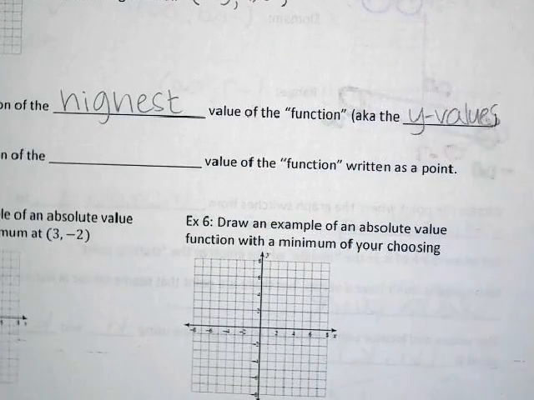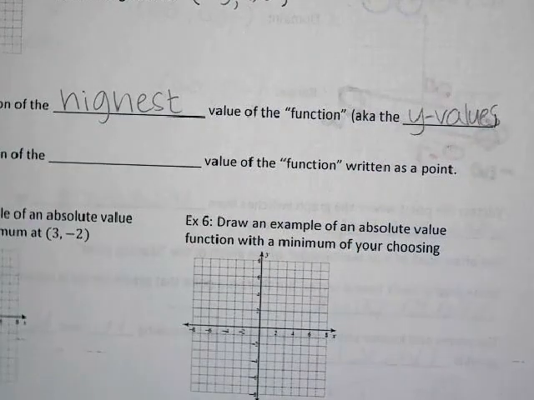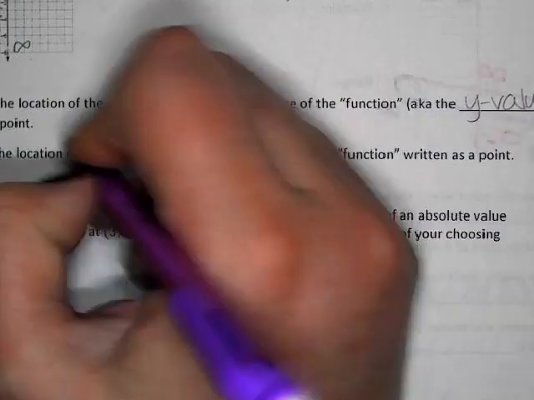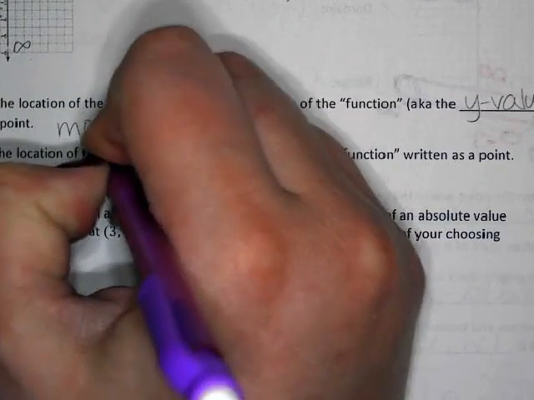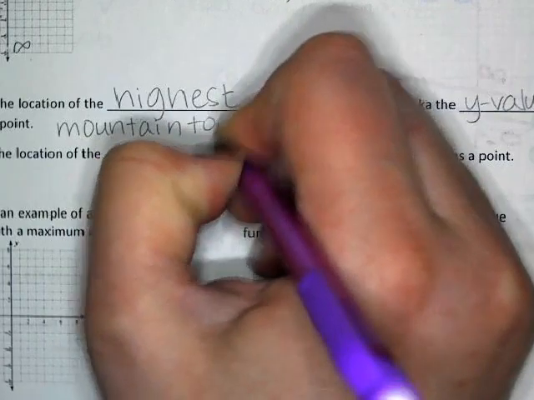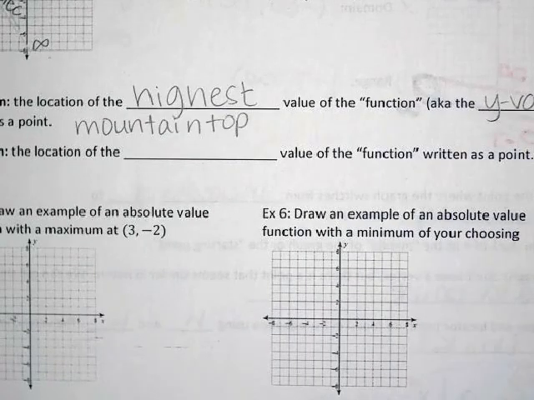So the maximum is whatever point on the graph has the biggest y value. And when we look at this on the graph, you can think of it as a mountaintop. That's what it looks like on the graph. It looks like a mountaintop.